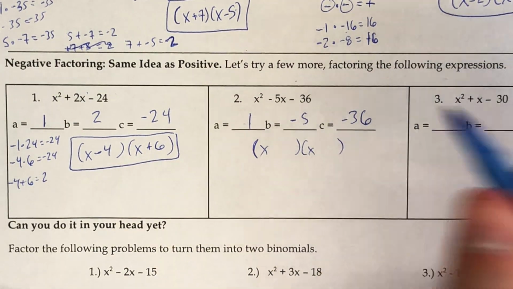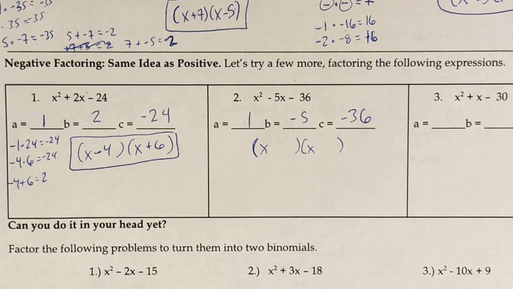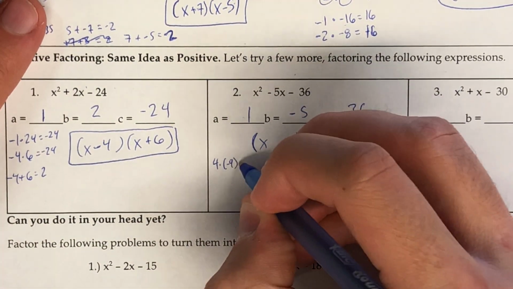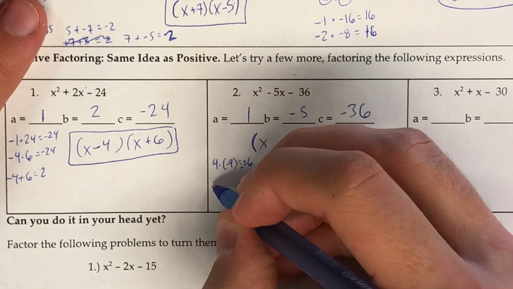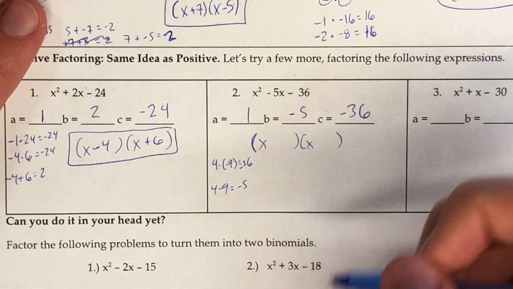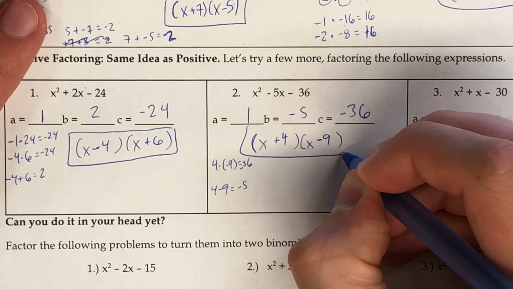So we think 1 and 36, or 1 and negative 36, nope. 2 and negative 18, that wouldn't work. 3 and negative 12, that wouldn't work. 4 and negative 9, that sounds promising. 4 times negative 9 is negative 36. 4 plus negative 9 is negative 5. That checks out. So we'd have positive 4 and negative 9.